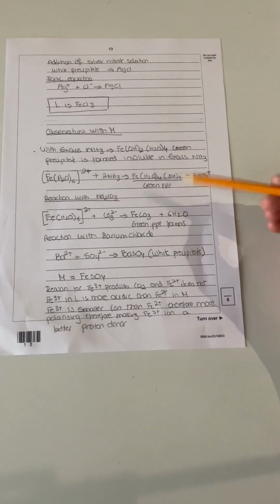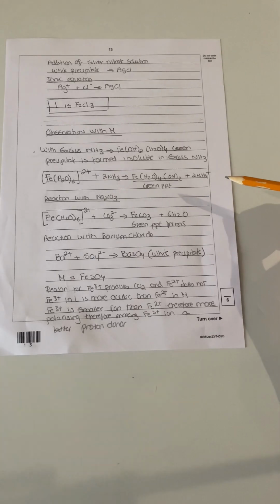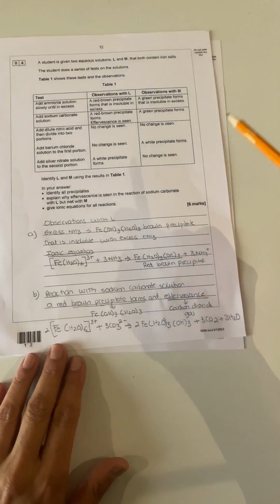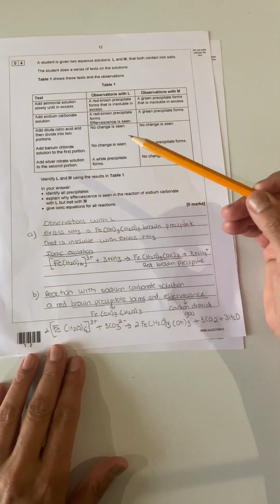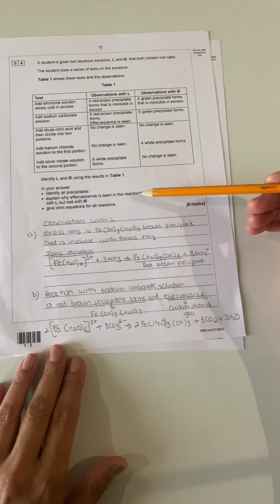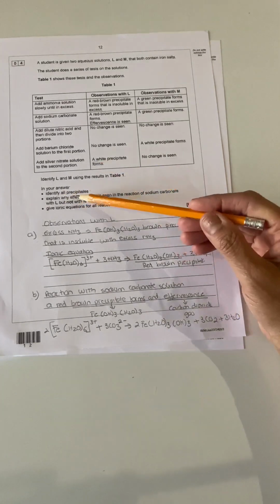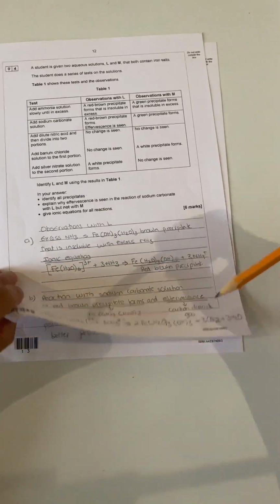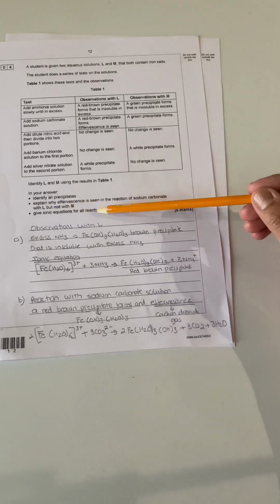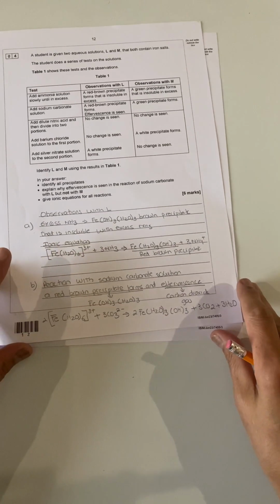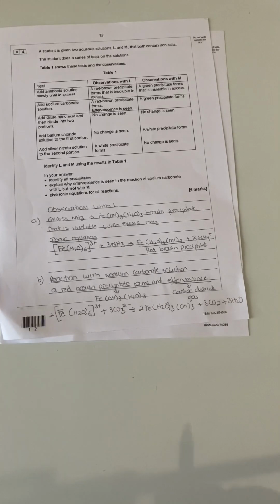So that should cover all the 6 marks they wanted you to answer. You answered everything: all the precipitates have been identified. You explained why effervescence is seen in the reaction of sodium carbonate with L but not with M, because of the ion size. And you were asked to give ionic equations for all reactions; we've done all the ionic equations. I hope that helps you, but you have to know all the transition metal reactions and then just use that to explain this question better. Okay.